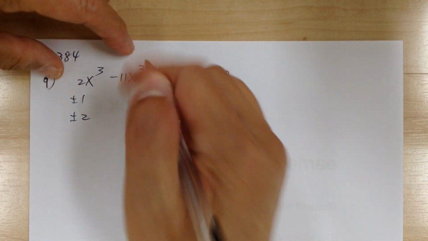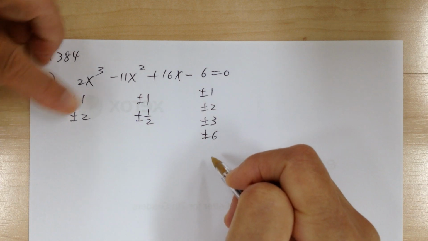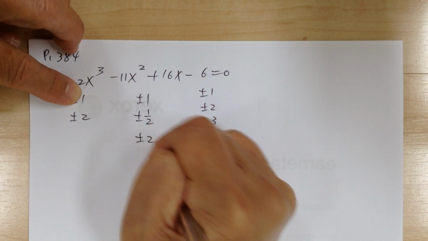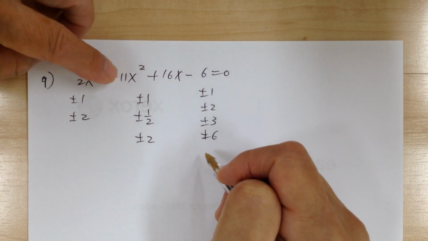So this over this would be plus or minus 1. This over this would be plus or minus 1/2. Okay, so you're done with this one. Go to the next one. So this over this would be plus or minus 2. This over this is plus or minus 1. You already have that, so you don't want to do it again.